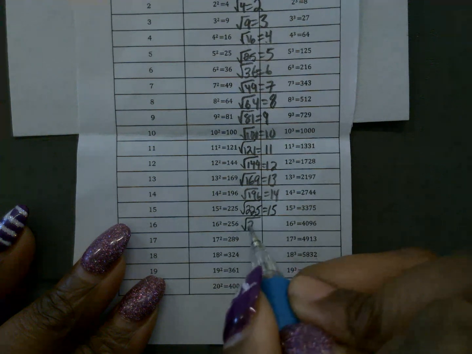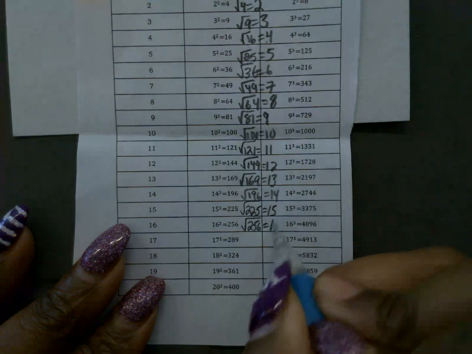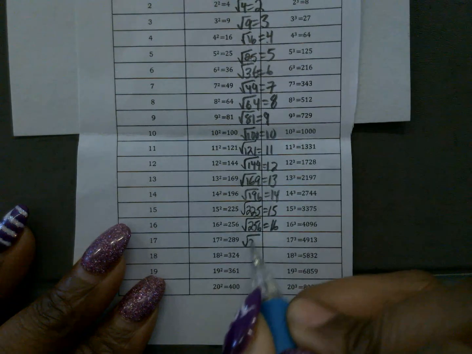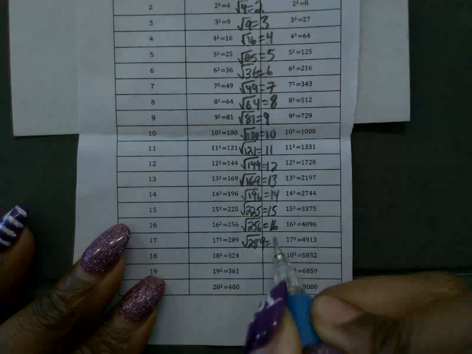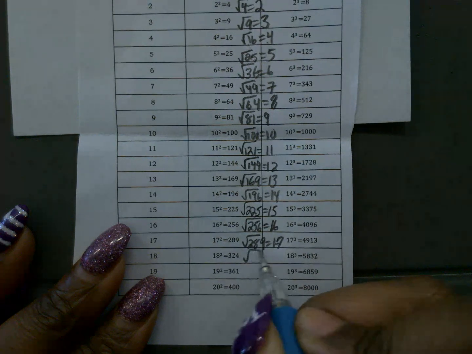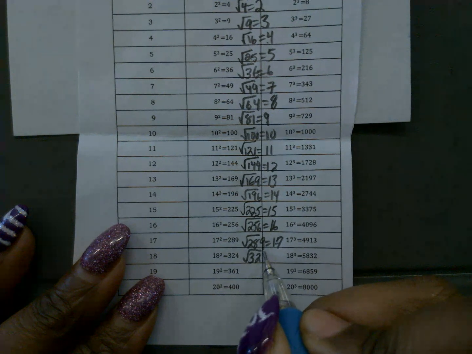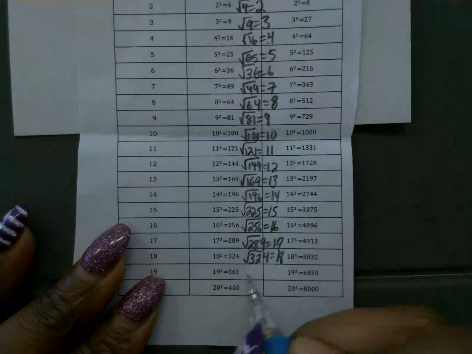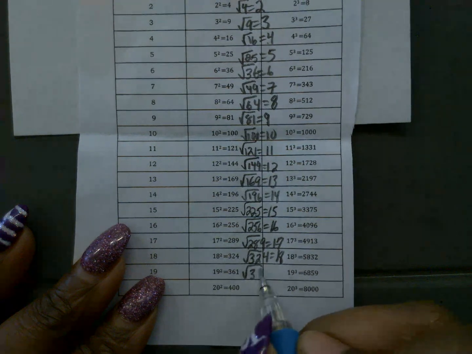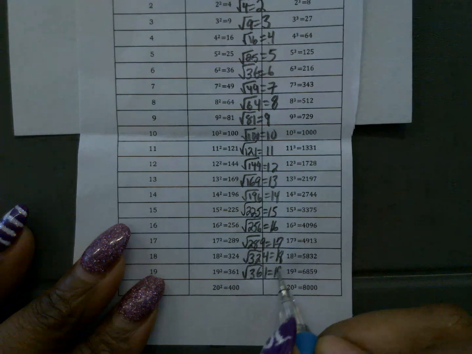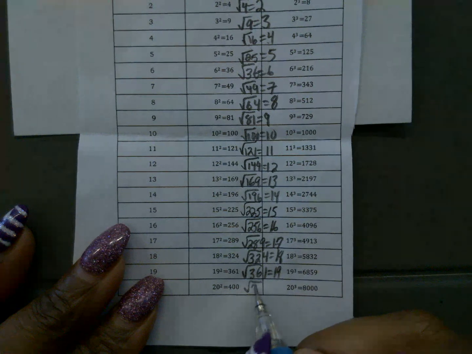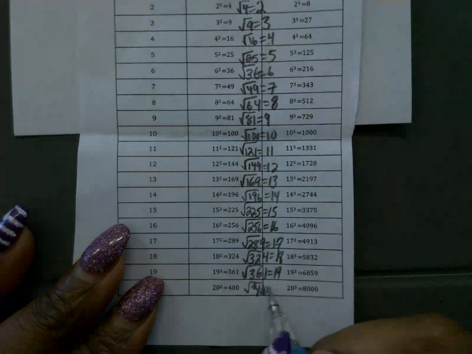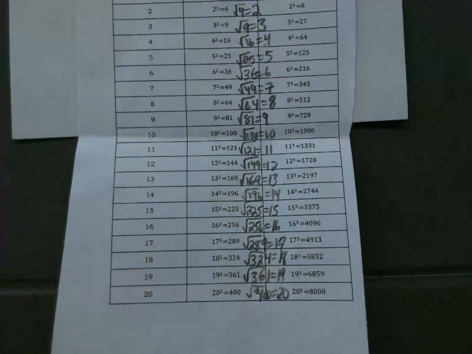The square root of 256 is 16. The square root of 289 is 17. The square root of 324 is 18. The square root of 361 is 19. The square root of 400 is 20. Those are our perfect squares. I'm going to pause for the class to give you a chance to write those in.